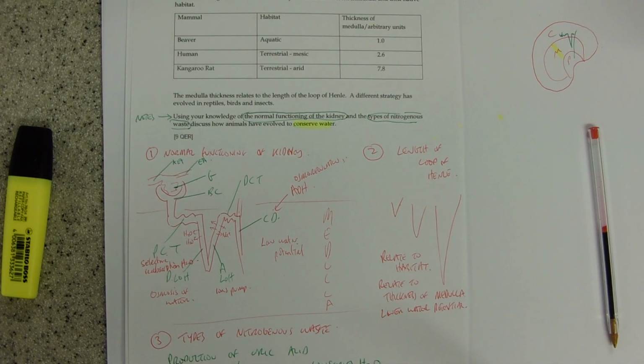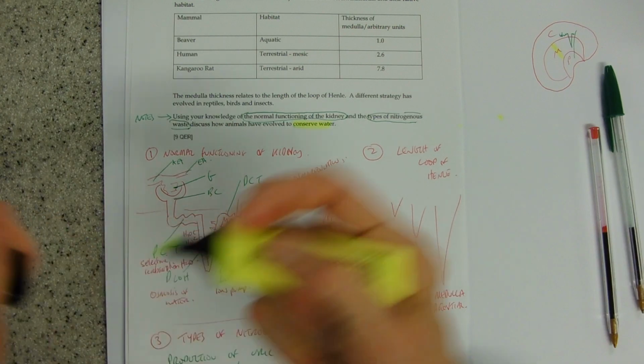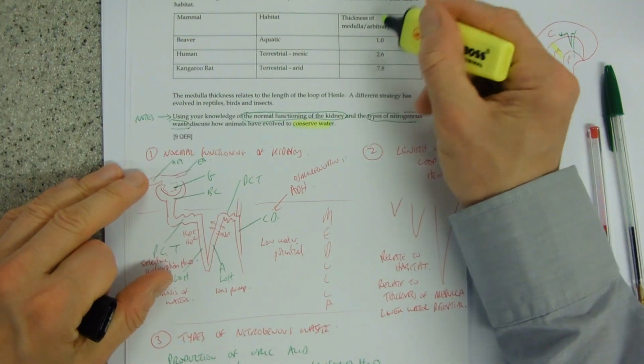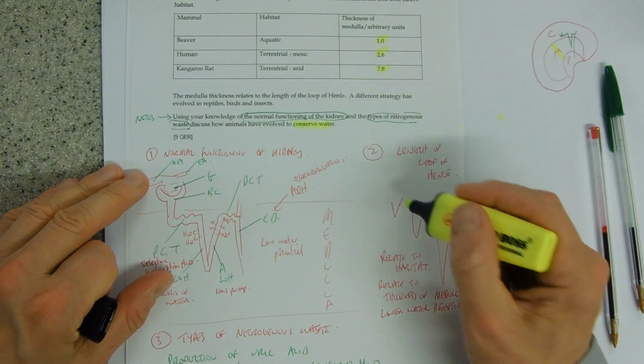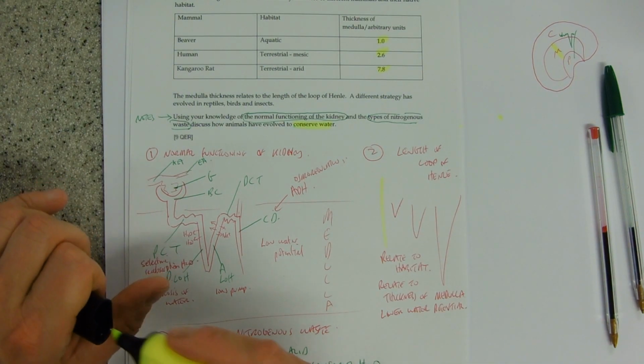It's a good chance to use your notes and your knowledge and make sure that you get the information from this table. You can quote this data in part number 2. Nice essay.